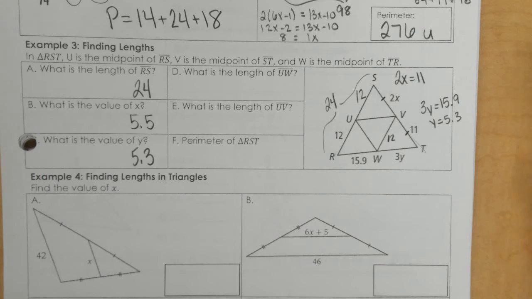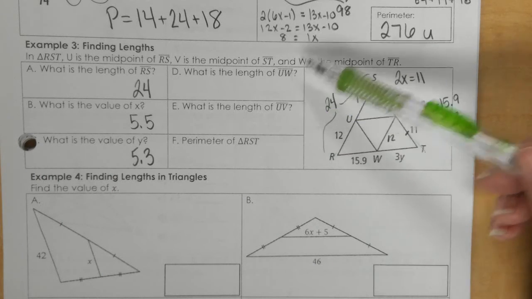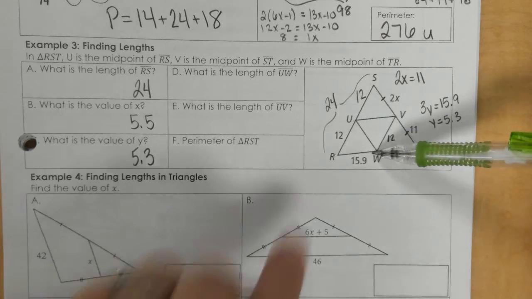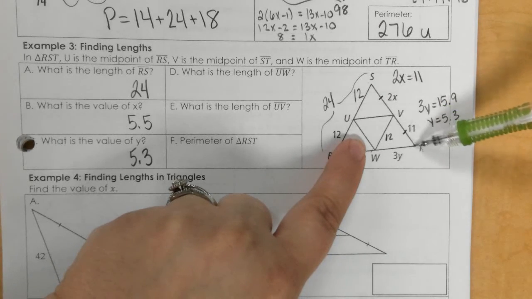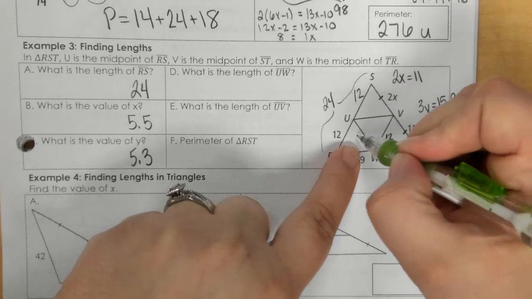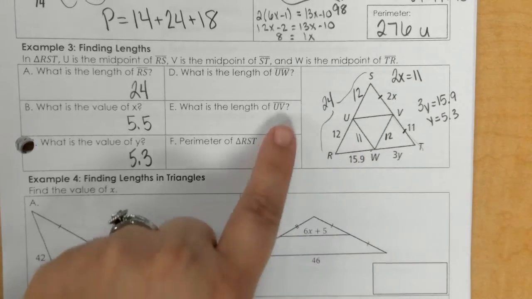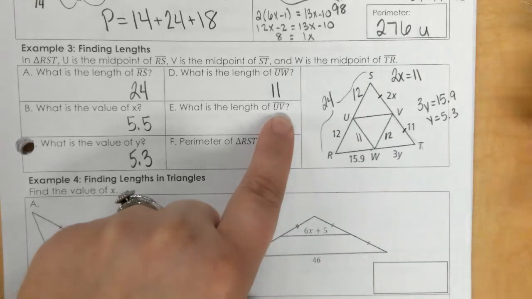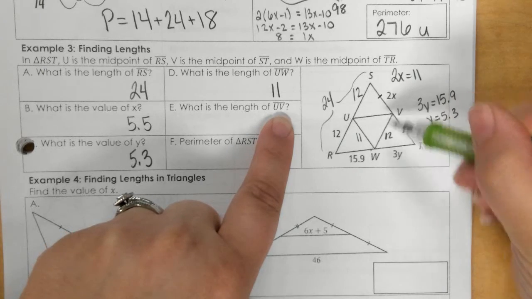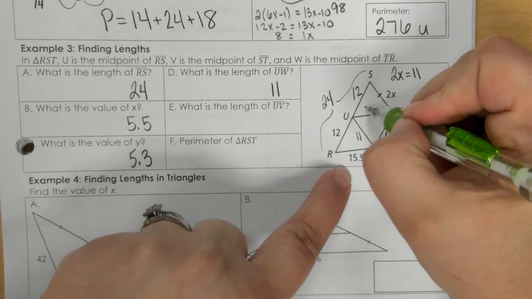Okay, and then it says find the length of UW. So if this piece is 11, we know that this is also 11. And then for UV, we have that this piece is 15.9, so is this.